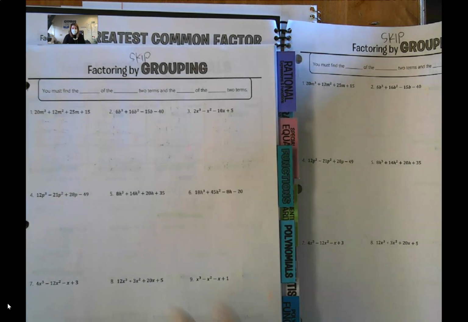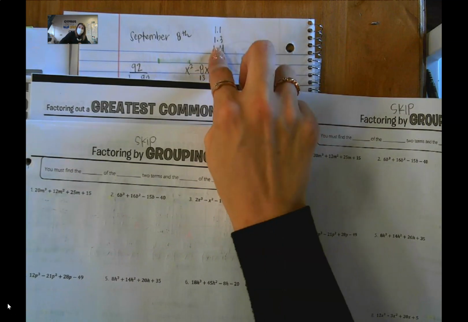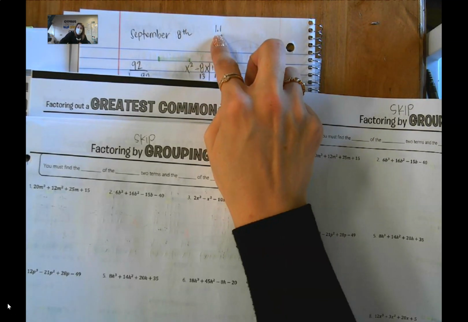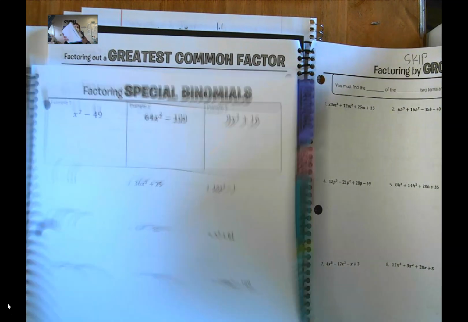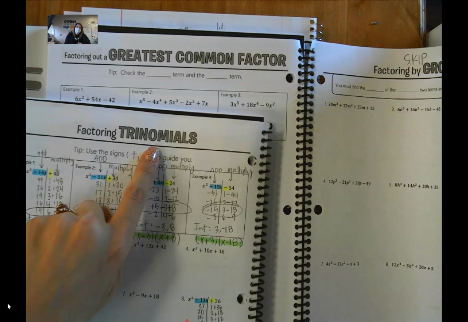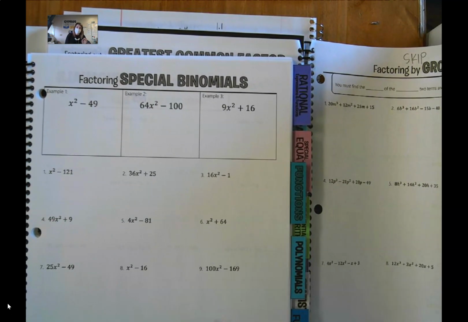So that's why on our notebook I said I'm going to pull these 3 quizzes today. 1, 2 is missing because we didn't do factoring by grouping. Then last time we factored trinomials. Today we're factoring special binomials.